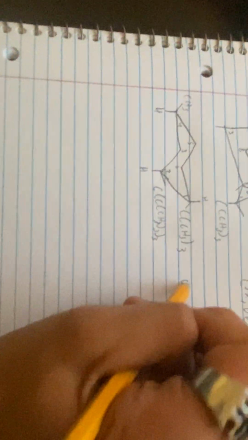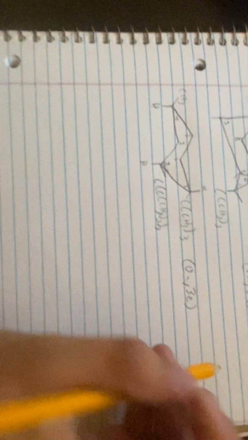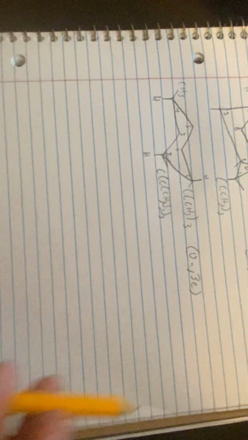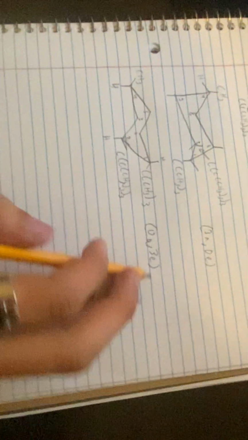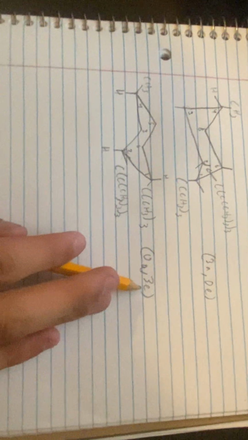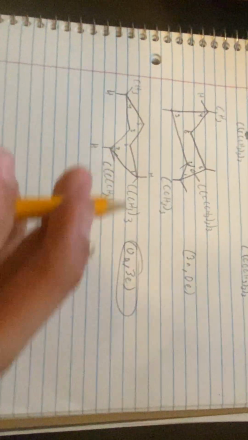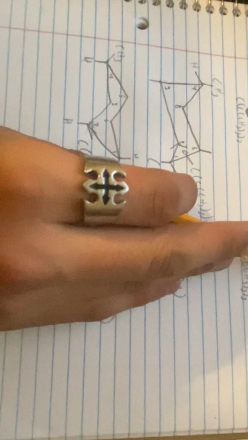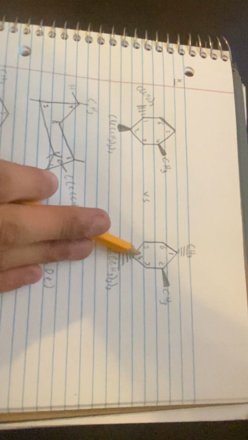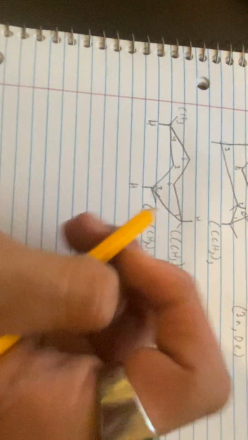Based on how we're looking at it right here, we have 0 axial and 3 equatorial. Since we don't care about size right now because they're about the same, but since this one has more equatorial, it has 3 over 0, this is actually the most stable of the two flips. Next, we're going to move on to the second substance that we have, the second trisubstituted cyclohexane.